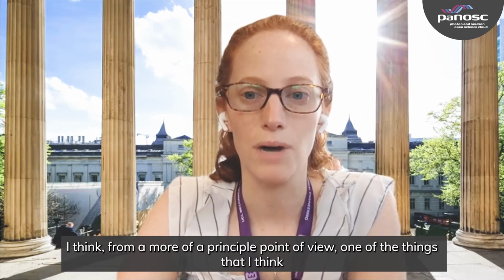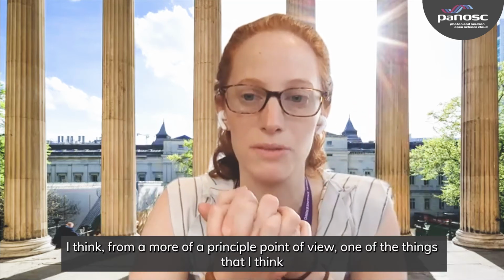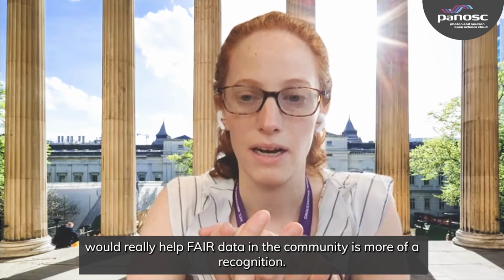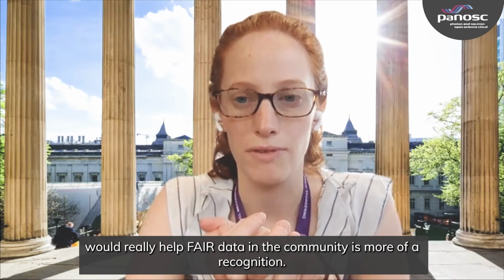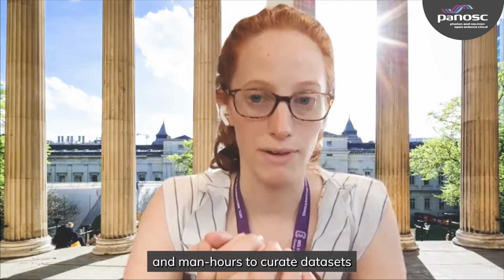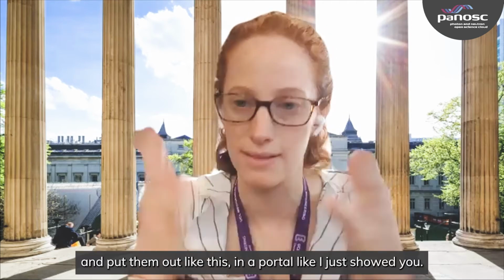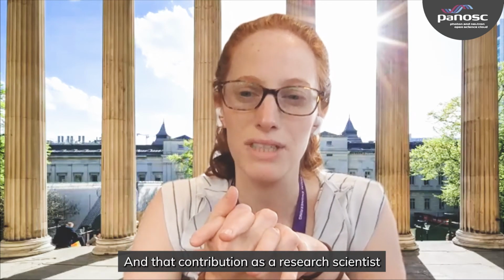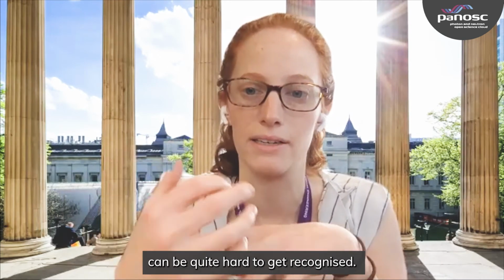From more of a principle point of view, one of the things that I think would really help FAIR data in the community is more recognition. It takes a huge amount of time and man hours to curate data sets and put them out like this in a portal like I've just shown you. And that contribution as a research scientist can be quite hard to get recognized.